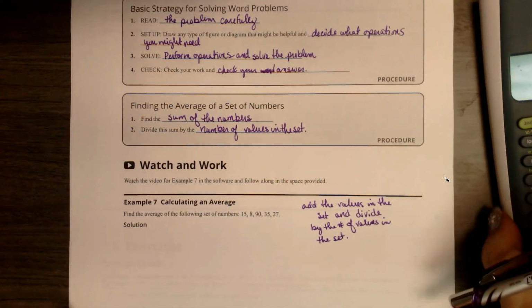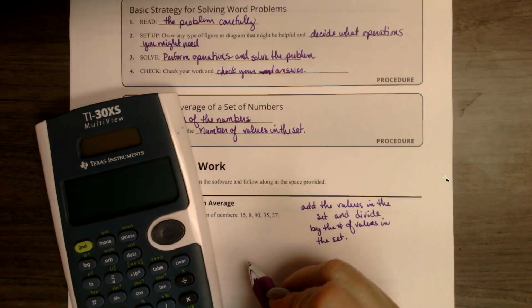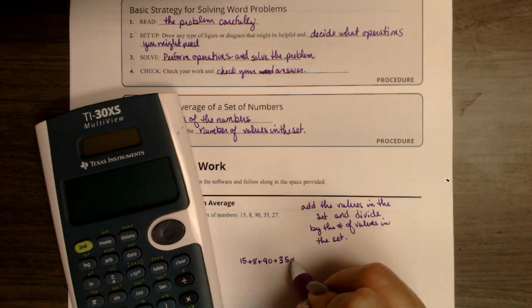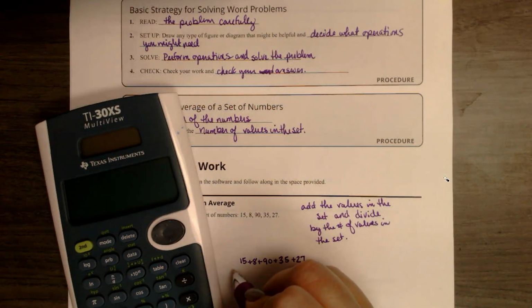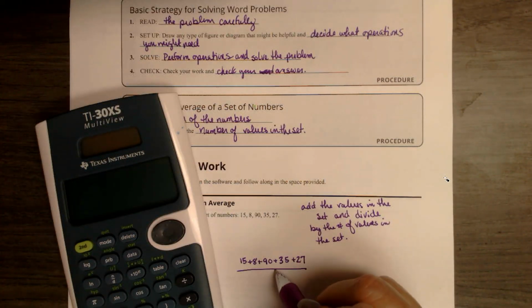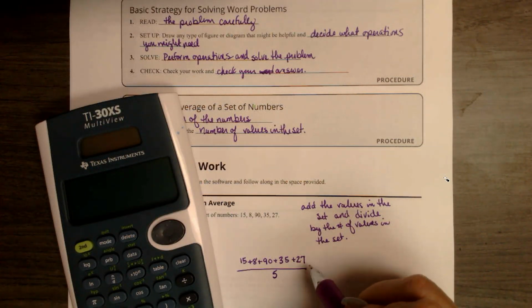So in this case, I would take 15 plus 8 plus 90 plus 35 plus 27 and divide all that by 1, 2, 3, 4, 5 because there were 5 numbers.